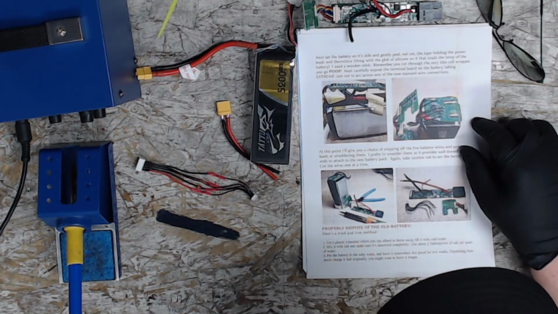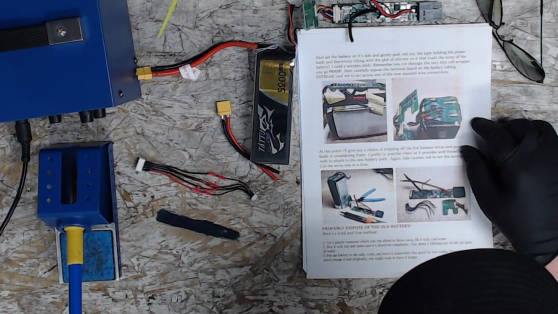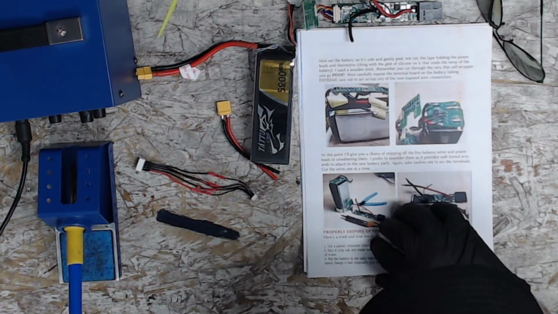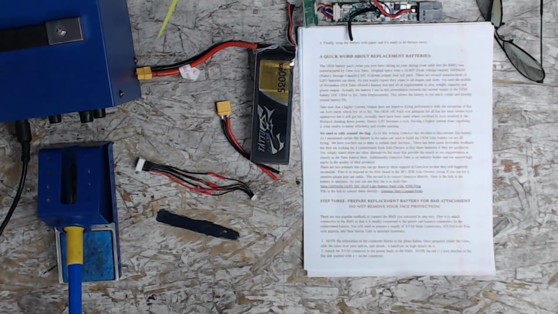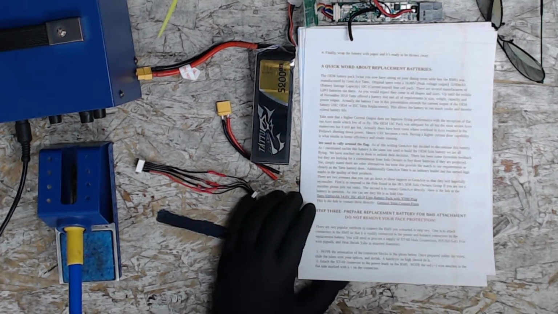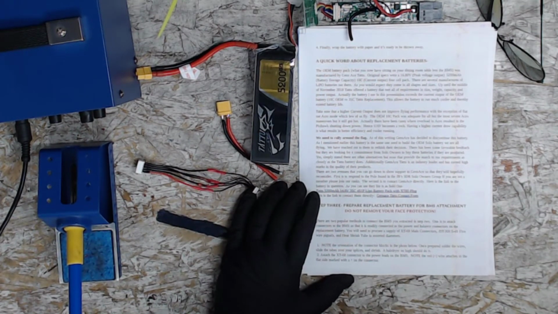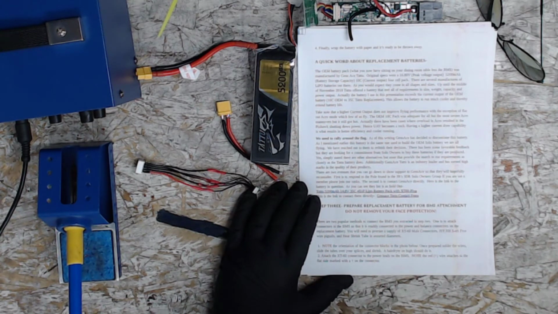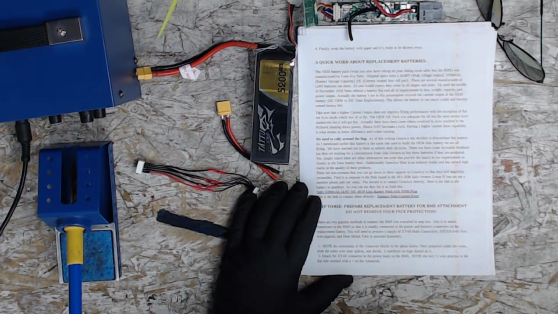Like, I see what they're doing. That's the old battery. Okay. We don't care about the old battery. Prepare replacement battery for BMS attachment. Do not remove your face protection. Connector blocks in the photo once prepared. Solder the wires. Slide the tubes over your splices and shrink. Attach the XT60 connector to the power leads on the BMS.